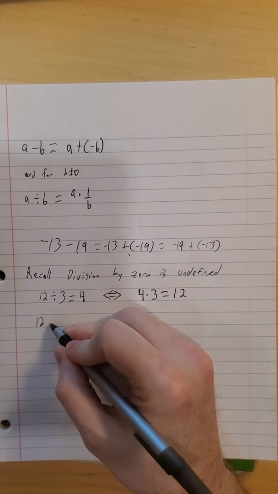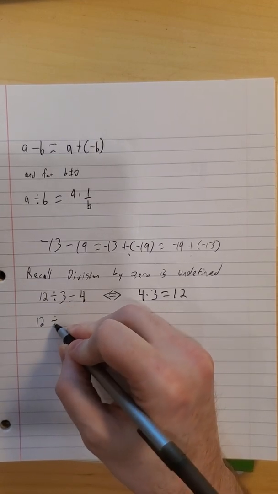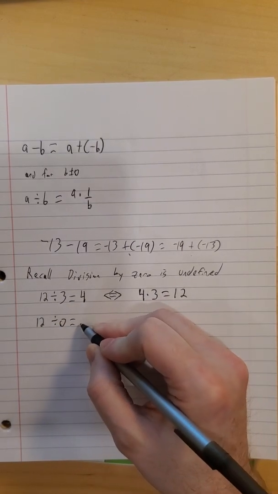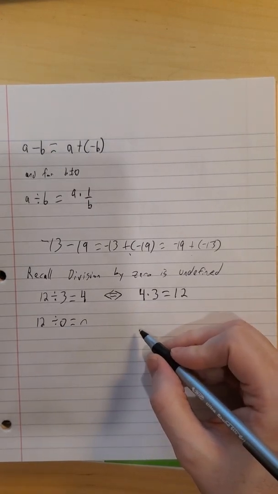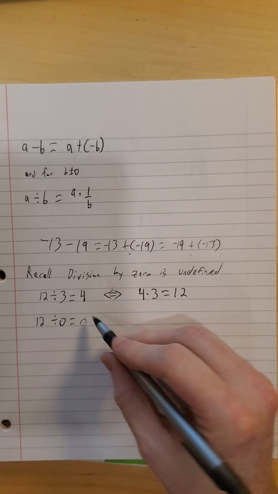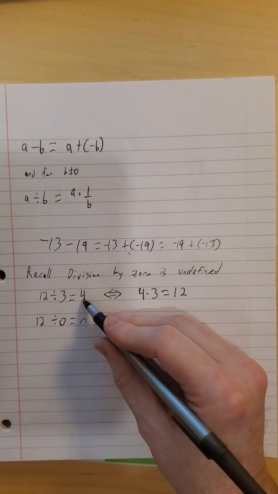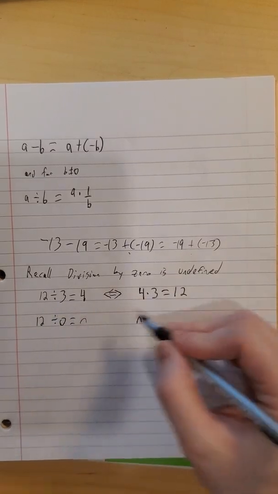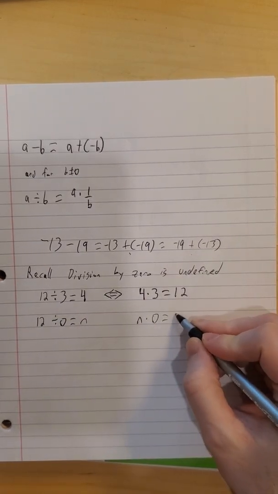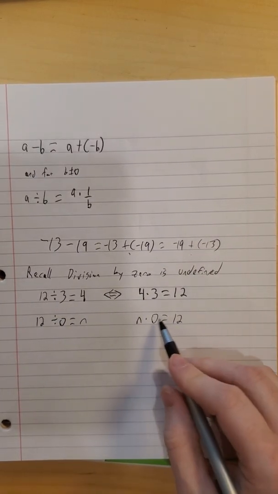Well, if I took 12 and divided by 0 and claimed that it was worth some number, then I would have to claim that, where the 4 was, we have an n, and where the 3 was, we have a 0. That some number times 0 is worth 12.